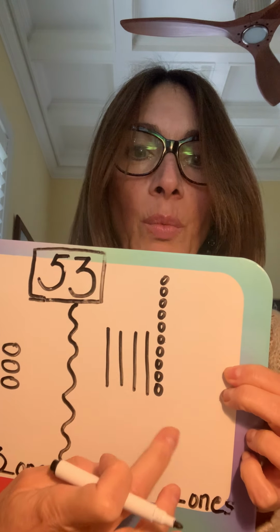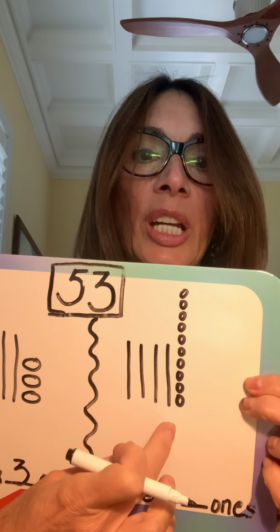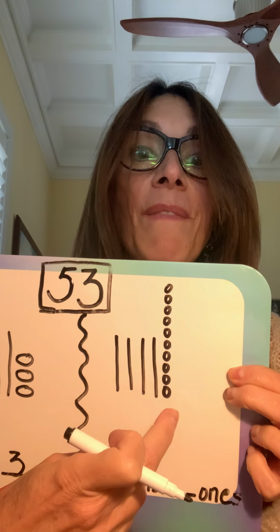So now I still have these 4 stacks of 10, but I didn't get rid of this, it's just in a bunch of pieces, isn't it? And how many pieces is it in? It's in 10 pieces. So I'm going to draw those 10 pieces as ones. 1, 2, 3, 4, 5, 6, 7, 8, 9, 10. So I still have my 10 that I took apart, but now it's all apart in pieces. So I still have 10, 20, 30, 40. I don't have to recount those again.